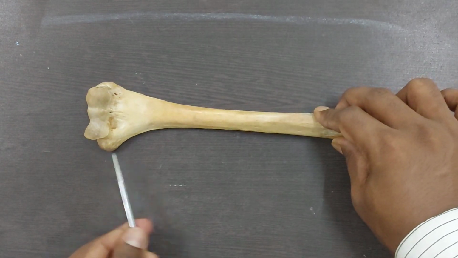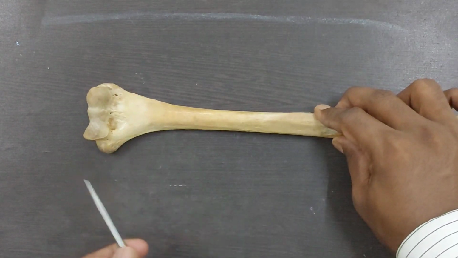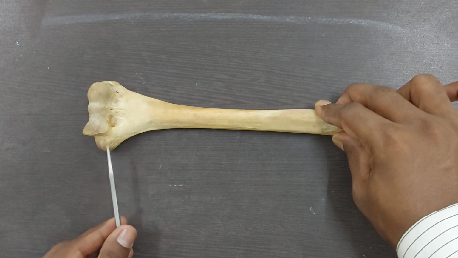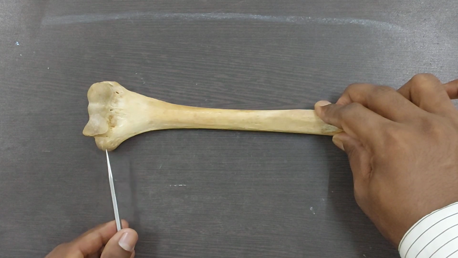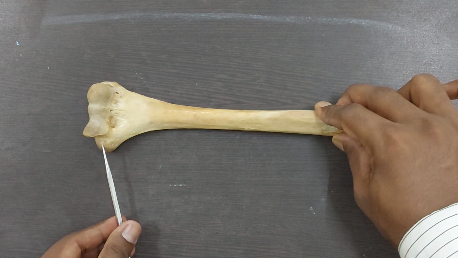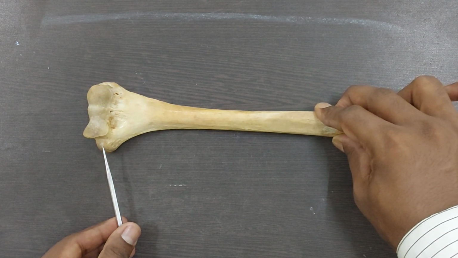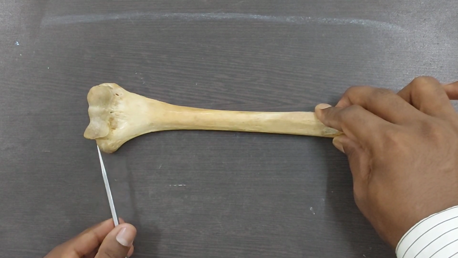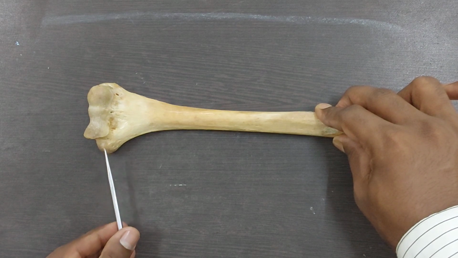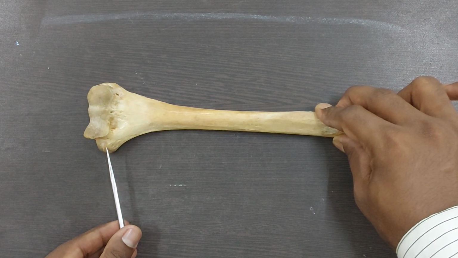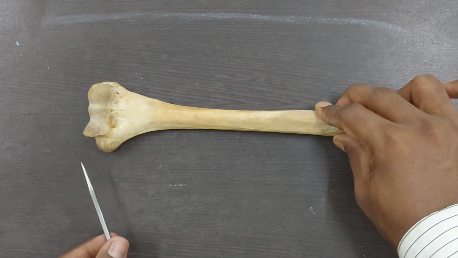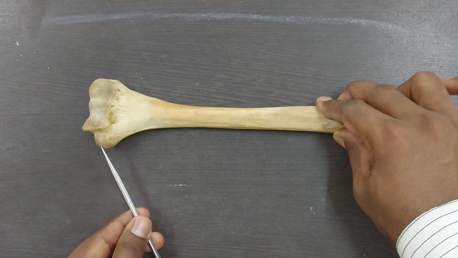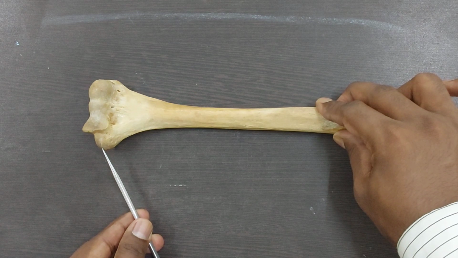Then we have the medial epicondyle and lateral epicondyle. Medial epicondyle is subcutaneous. From the anterior surface of the medial epicondyle arise the common flexor muscles. Muscles of the front of the forearm are the common flexor muscles. And the ulnar collateral ligament of the elbow joint is attached to the tip of the medial epicondyle.